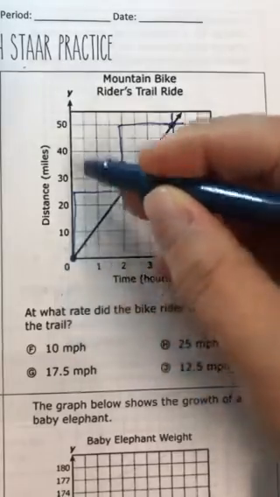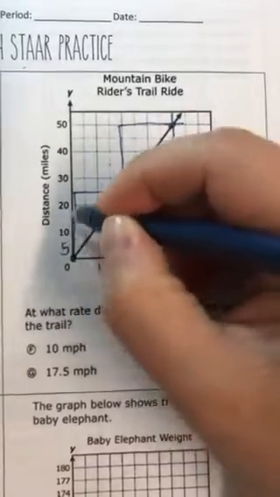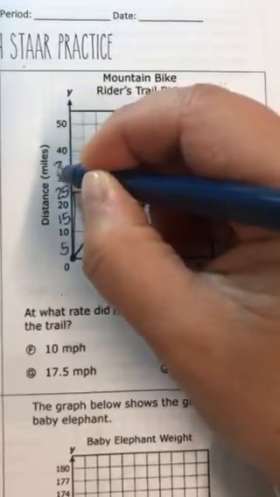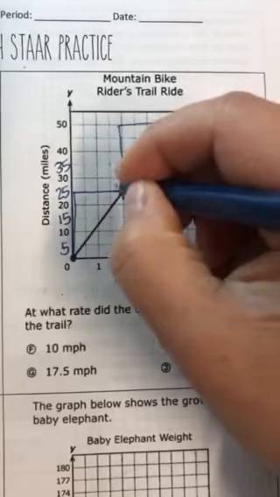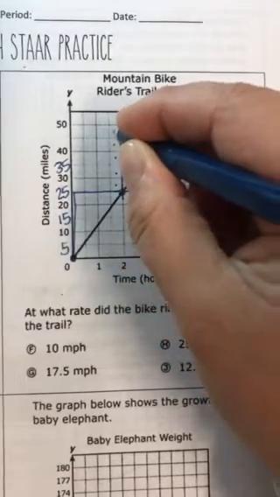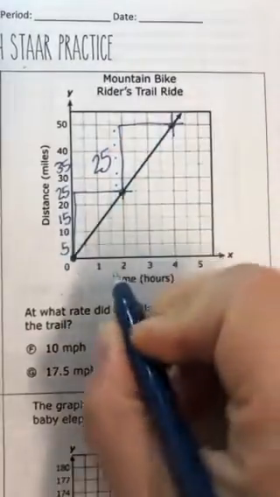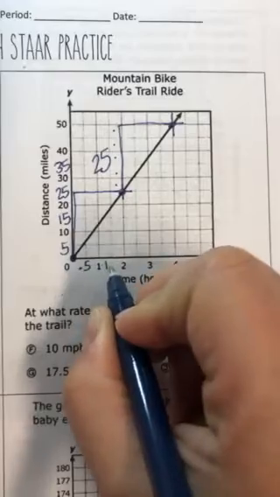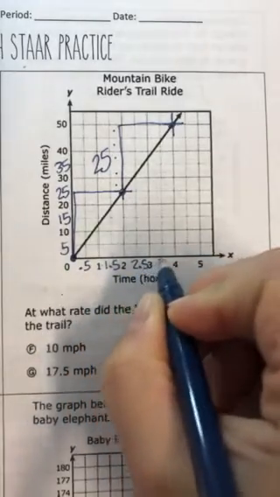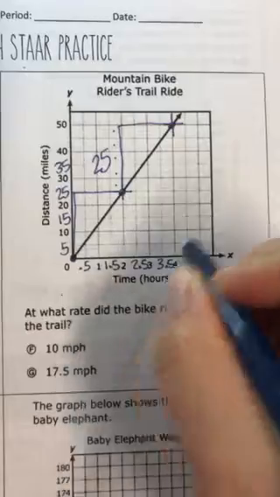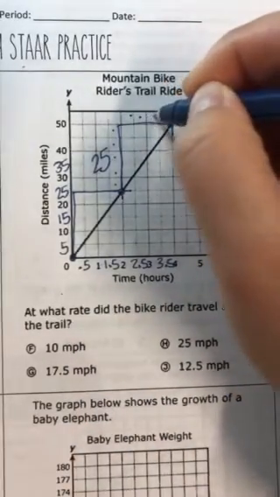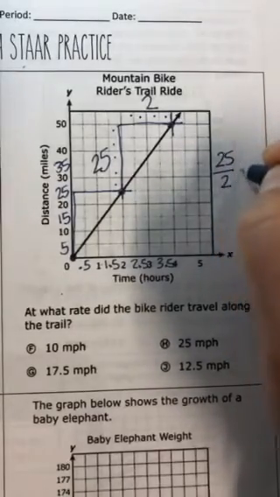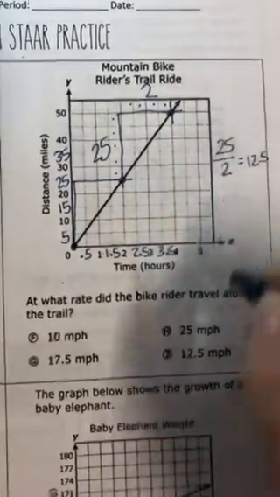Except this time, it's not counting just by ones. Each of these squares is counting by 5s. So when I do my counting, I'm not counting 1, 2, 3, 4. I'm counting 5, 10, 15, 20, 25. And then on the x, I notice that 2 squares equals 1, so it's really counting by 0.5s. So 0.5, 1, 1.5, 2. So my slope is 25 over 2, which simplifies to 12.5. So letter J.